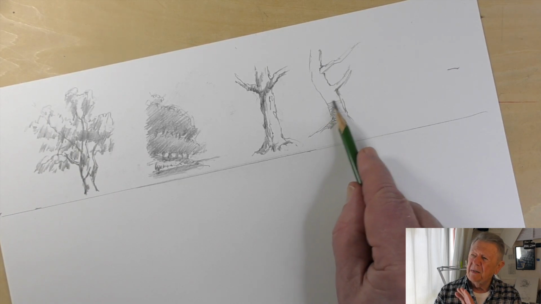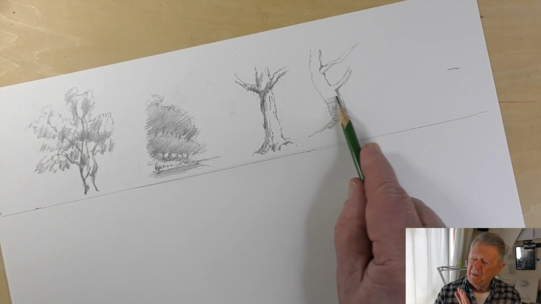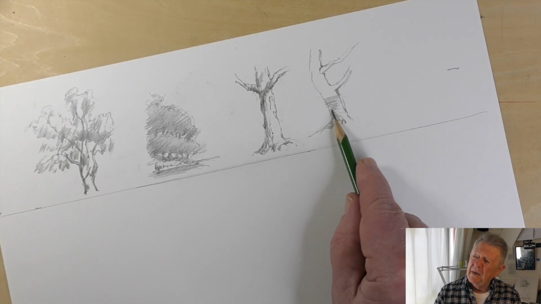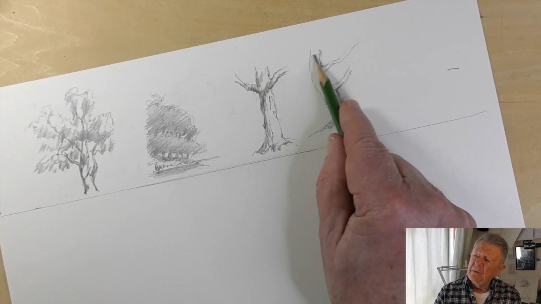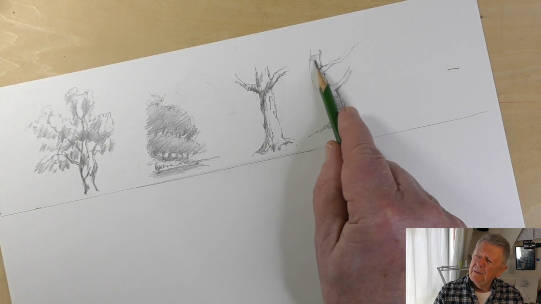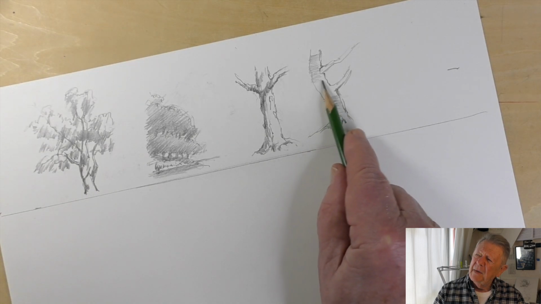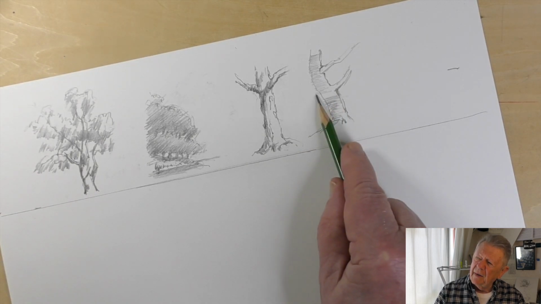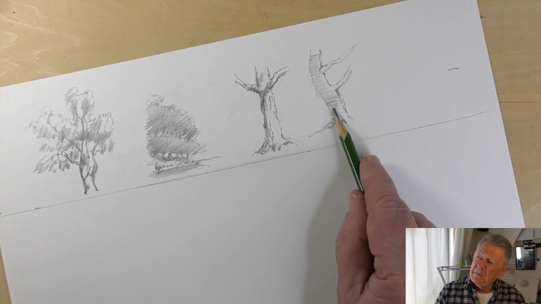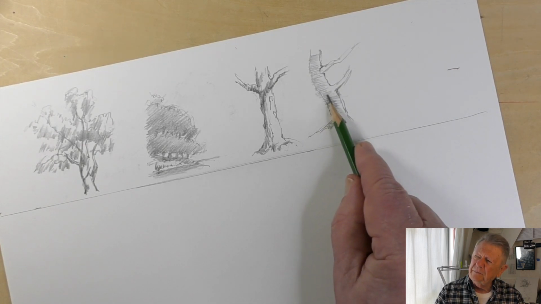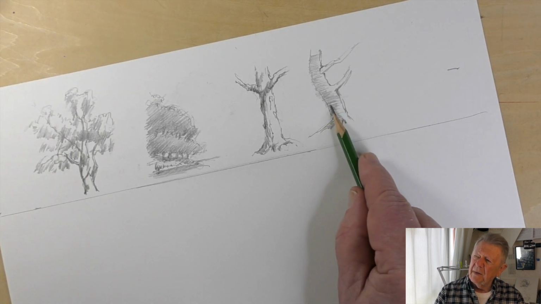As the light, or rather the shadow, goes around, it creates an illusion of roundness. See here it's a bit flat, but as I start to put in shading on the left side, it'll sort of go around then.